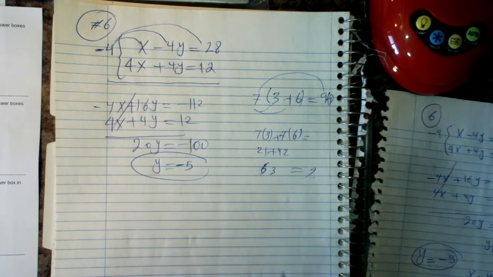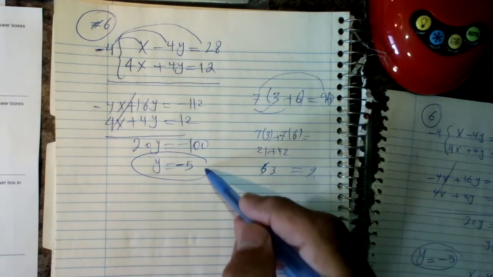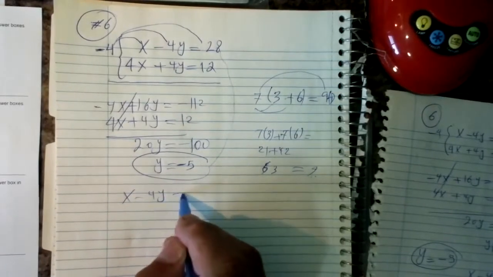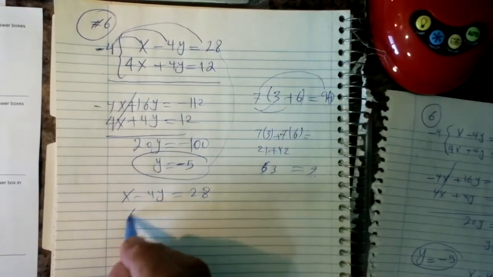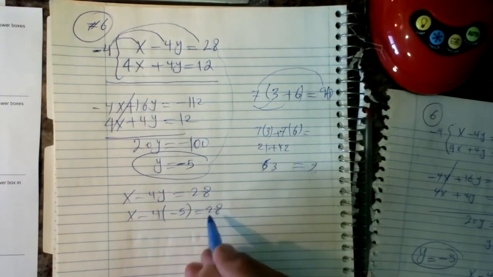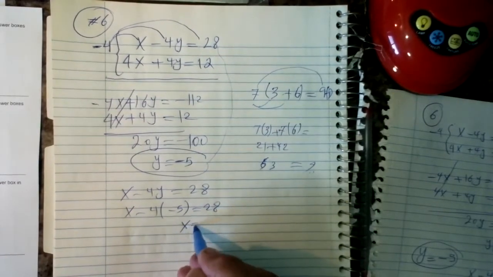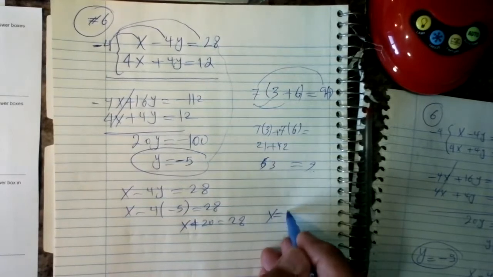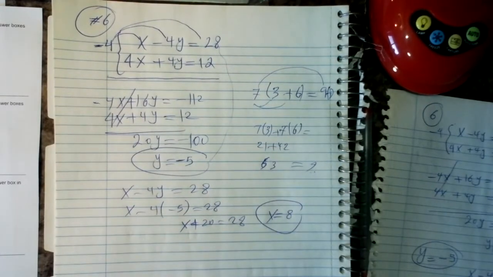And then again, as usual, you take that one and maybe just put it here to find your other value. So x plus 20 is 28, or x equals 8. So it's 8 and negative 5.